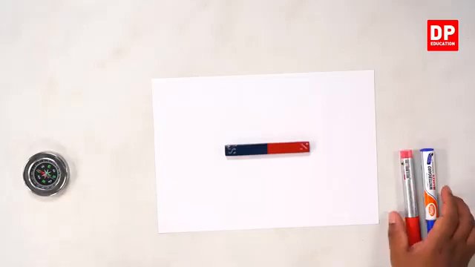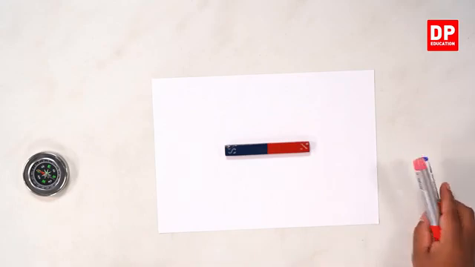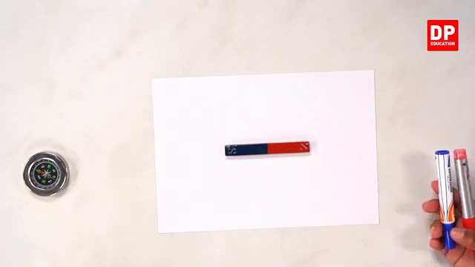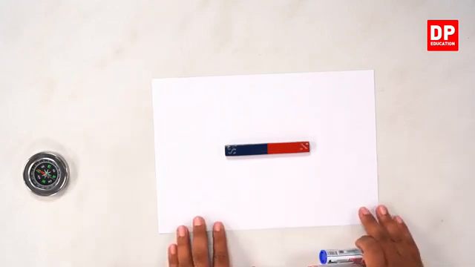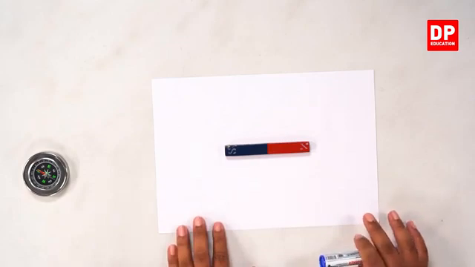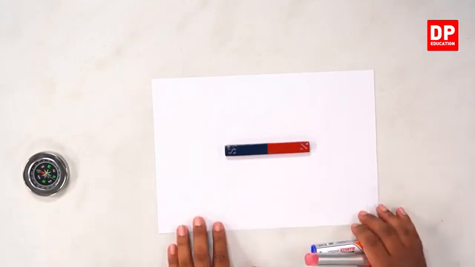And to draw out the direction which the compass needle is going to turn, I have some marker pens with me and a white color A4 sheet to draw out the lines or the direction which the compass is going to turn. Right?